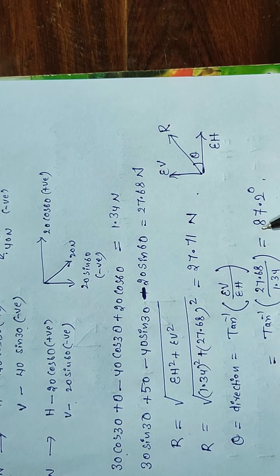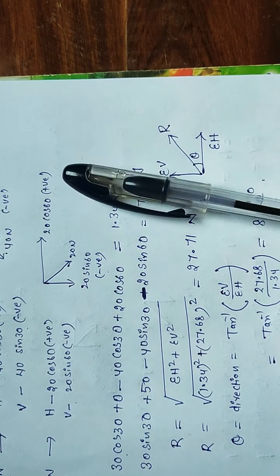So in this way, using the method of resolution of forces, you can split every force into horizontal and vertical components. After that, using the algebraic sum of all the horizontal components and vertical components, you can calculate the magnitude of the resultant. So we are going to do more problems on this method of resolution in further classes.